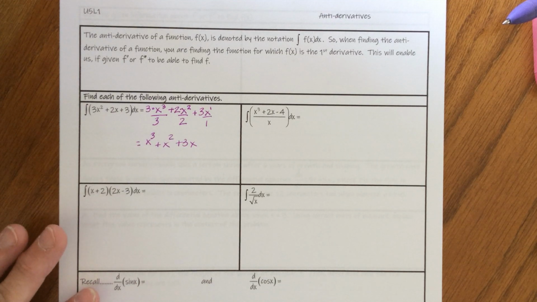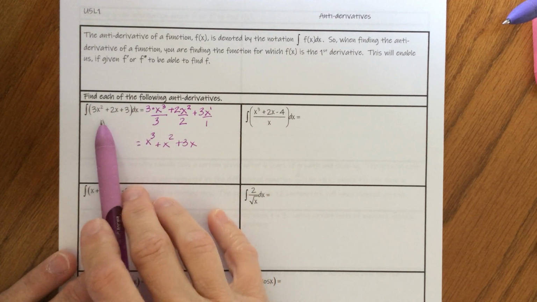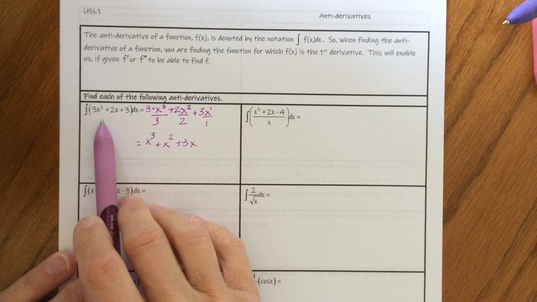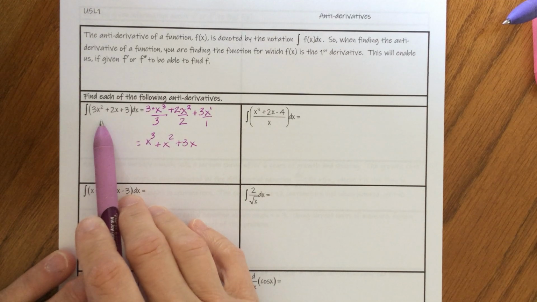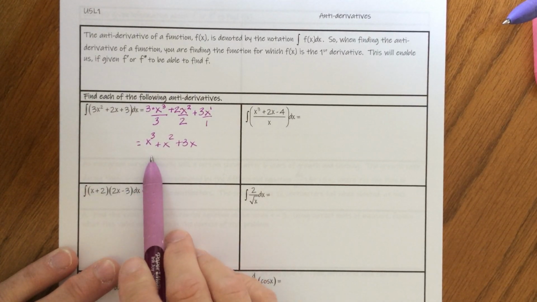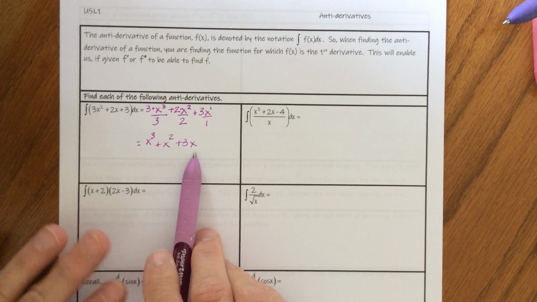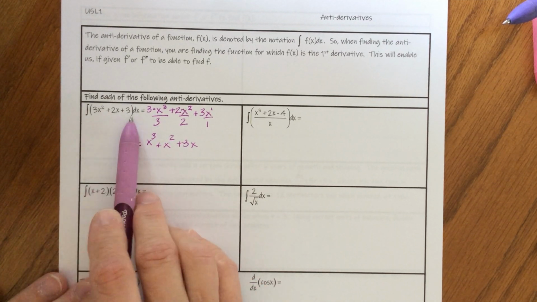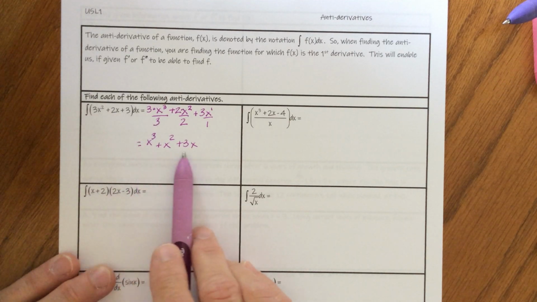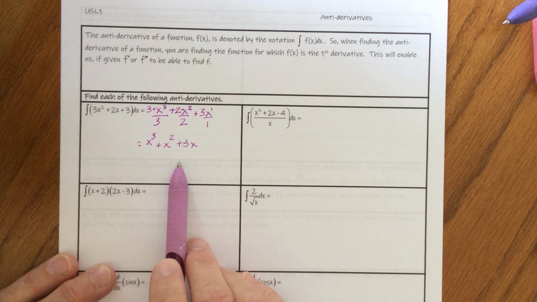Now, the one thing that we need to talk about is that this is what we call an indefinite integral. The reason is that this particular derivative has more than just one function that would be considered the antiderivative.